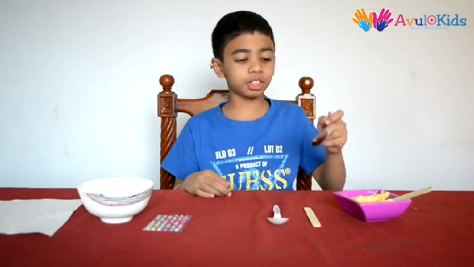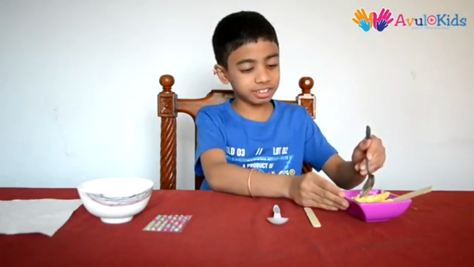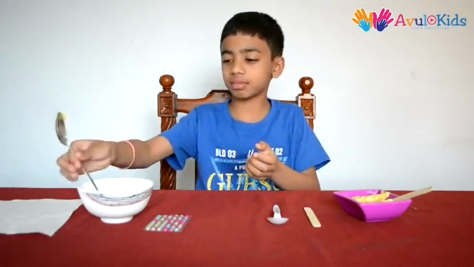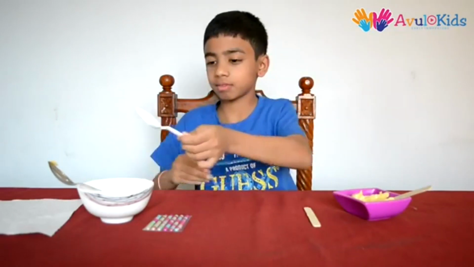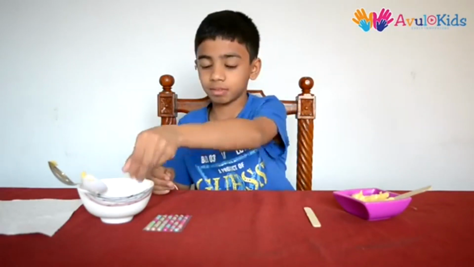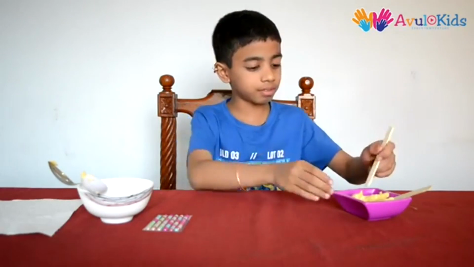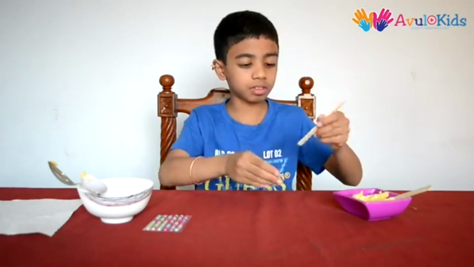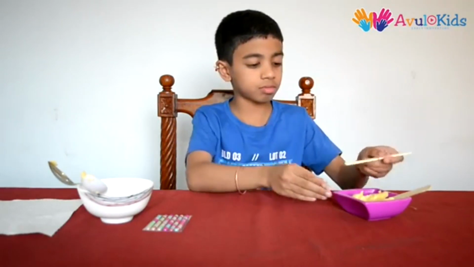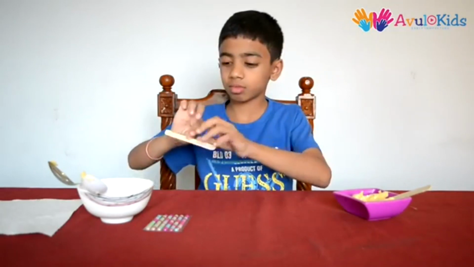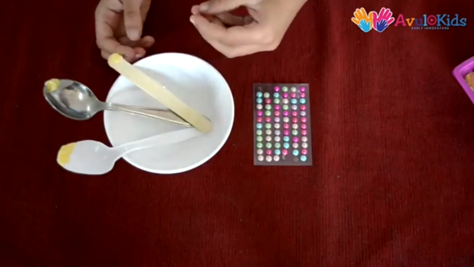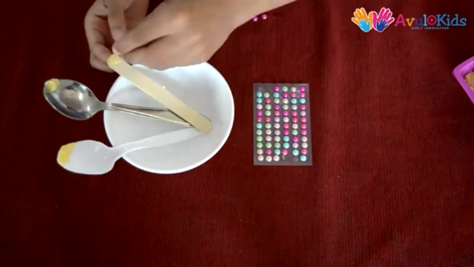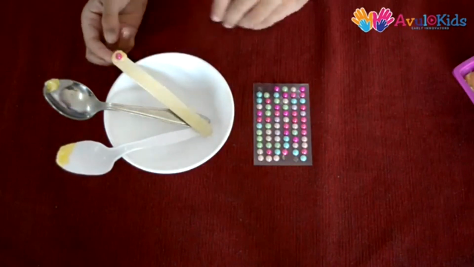We have to put butter on this like this and put them here. Now carefully put one bead or sticker on the spoon.